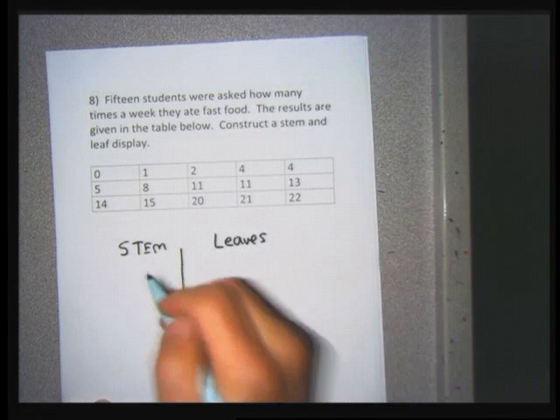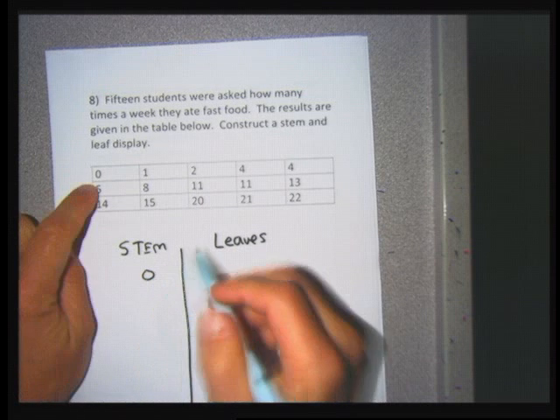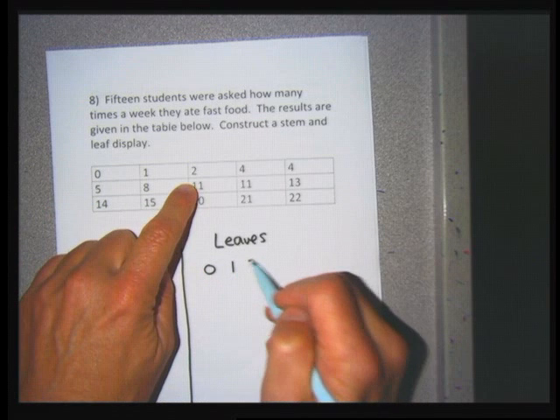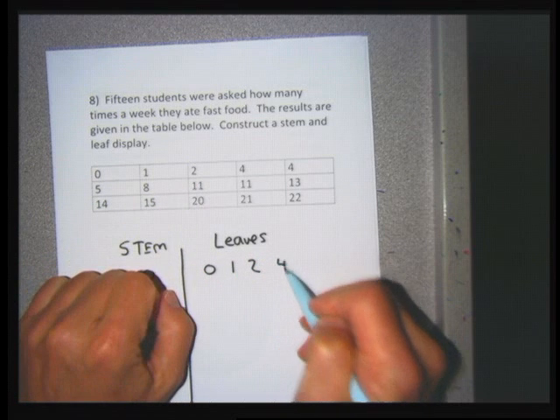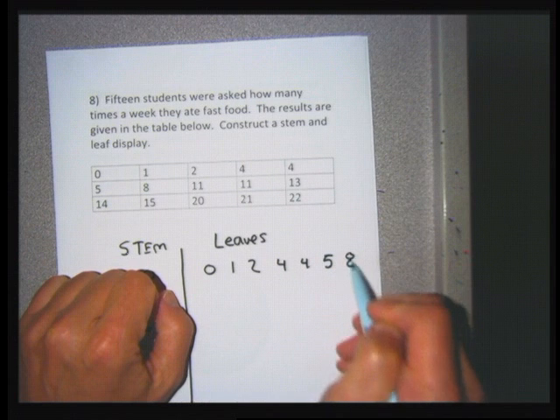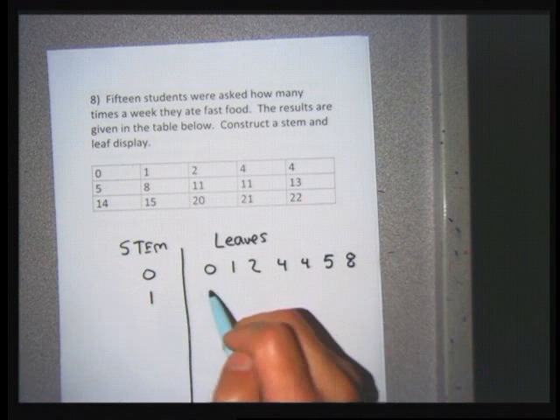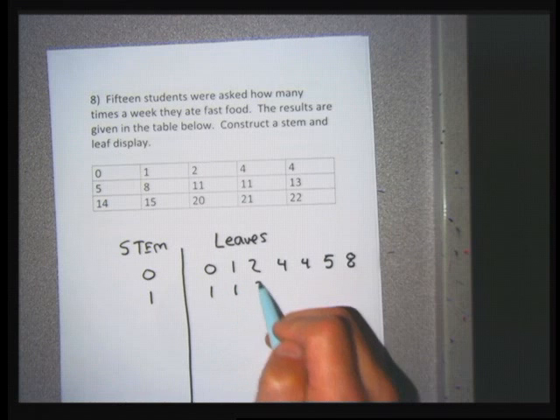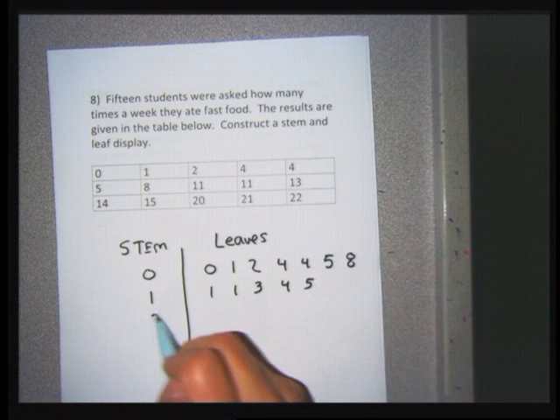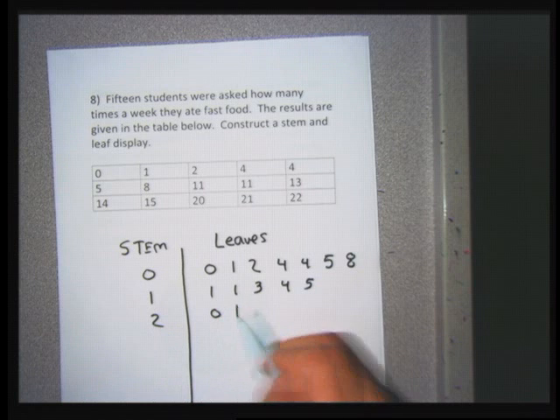So I'm going to need a stem that has a 0, and I'm going to put a 0, 1, 2, 4, 4, 5, 8, and then the 10s are going to have 11, 11, 13, 14, and 15, and then the 20s are 0, 1, and 2.